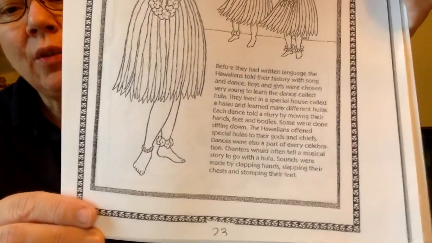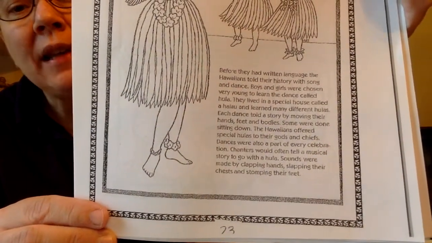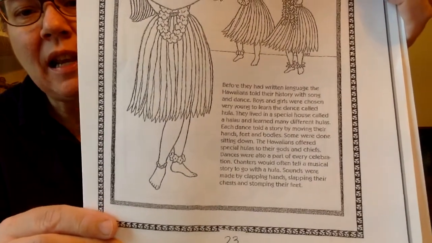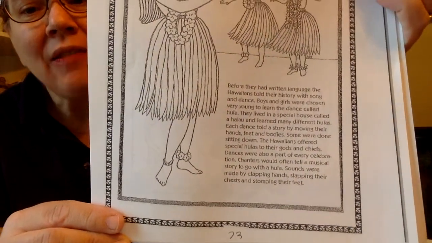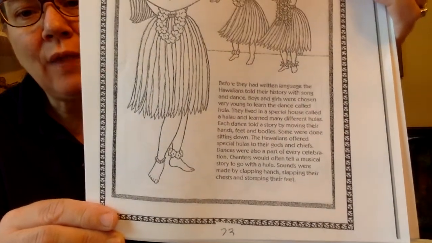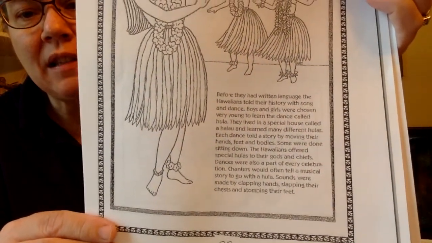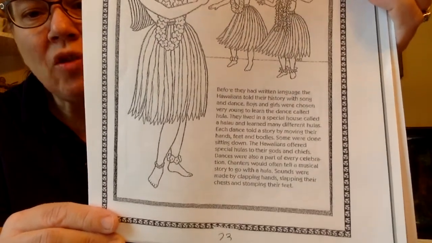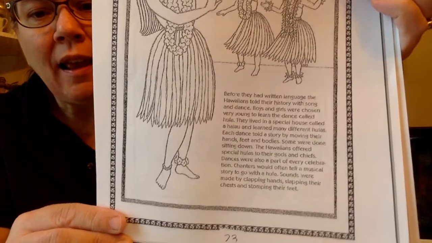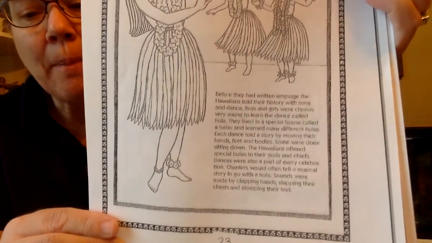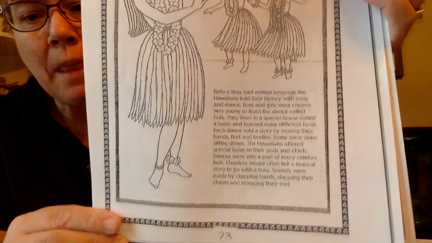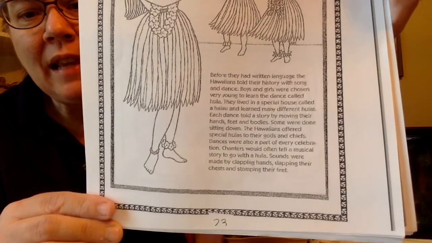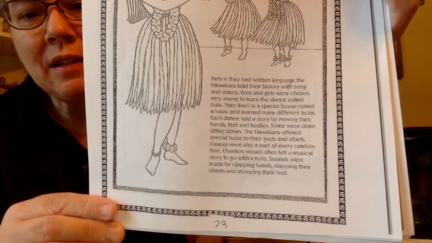Before they had written language, the Hawaiians told their story with song and dance. Boys and girls were chosen very young to learn the dance called hula. They lived in a special house called a heiau and learned many different hulas. Each dance told a story by moving their hands, feet, and bodies.